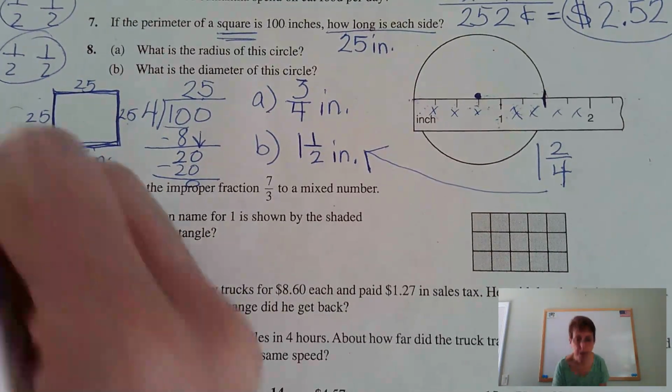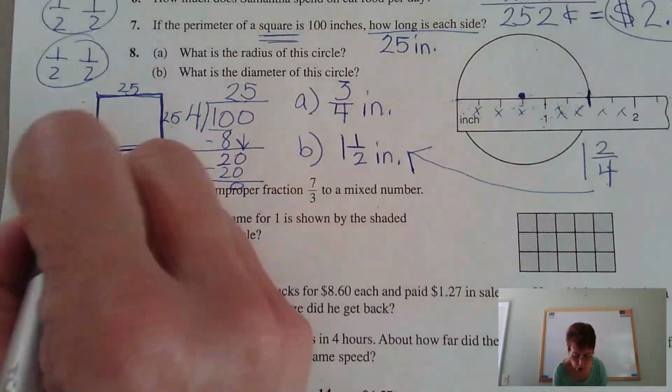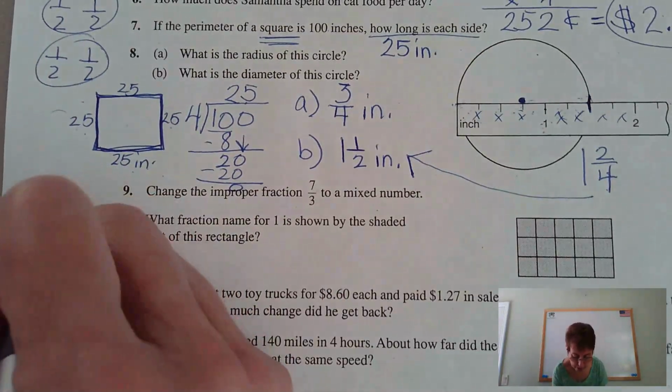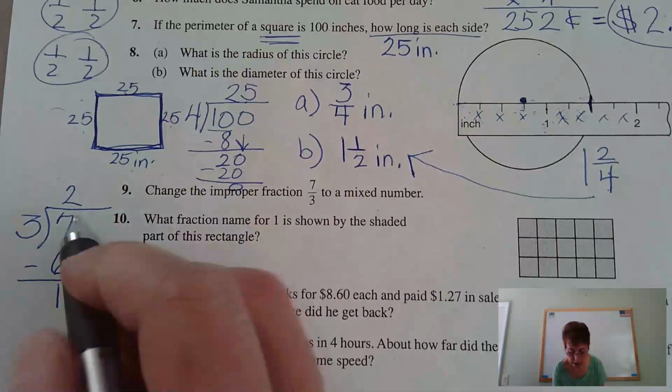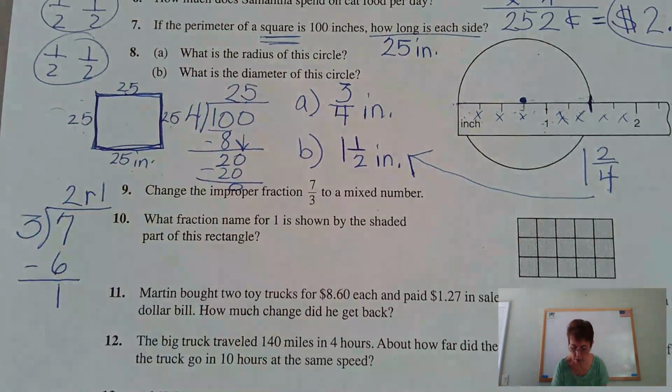7 divided by 3. And 3 times 2 equals 6. And you subtract that. 7 minus 6 is 1. There's nothing else to bring down, so that 1 is your remainder.